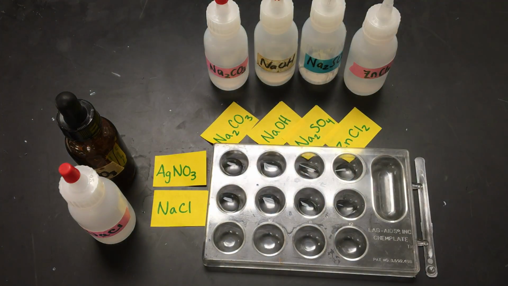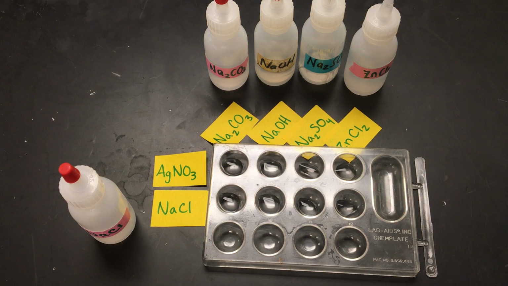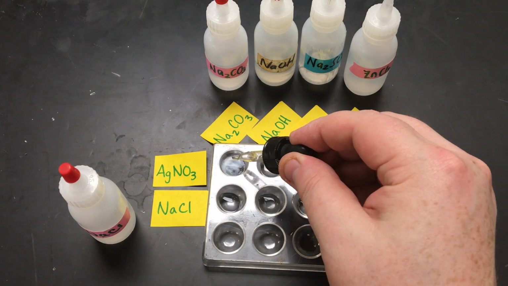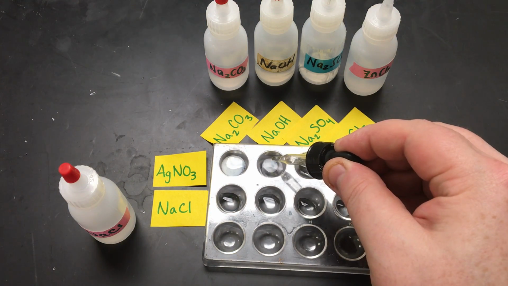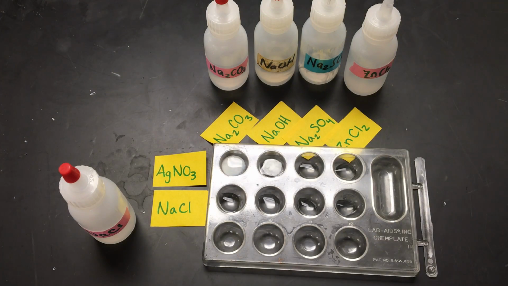And you could probably already predict which ones are going to be precipitates or not, but we're about to see that happen. So this is our silver nitrate. Go back for a little bit more to finish this out.